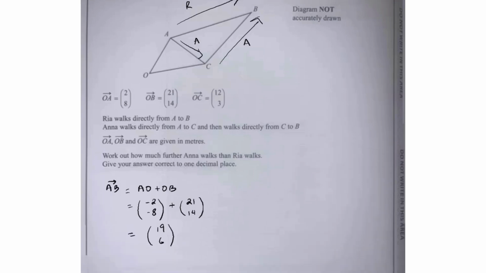Now we find vector AC. So for AC, it's going to be AO plus OC. So that's -2, -8 again, and plus OC, which is 12 and 3. So -2 plus 12 is 10, and -8 plus 3 is going to be -5.